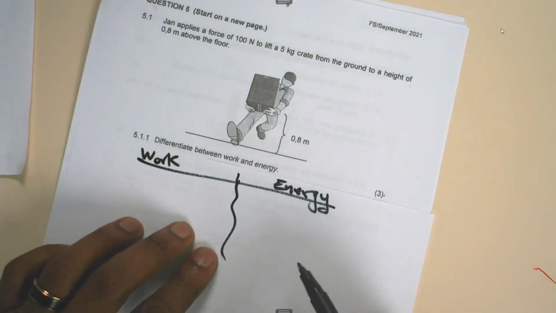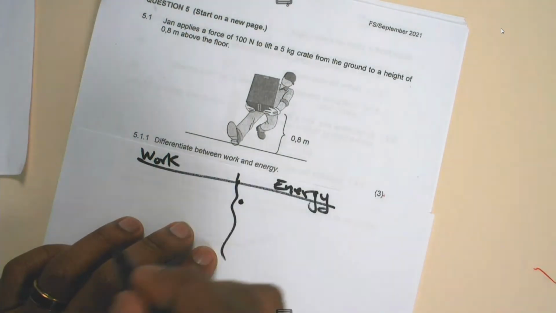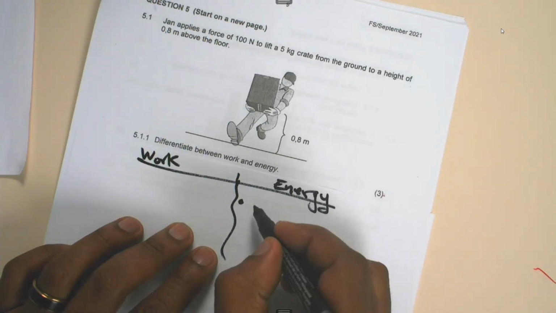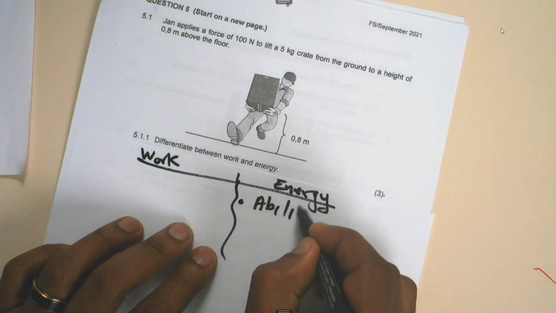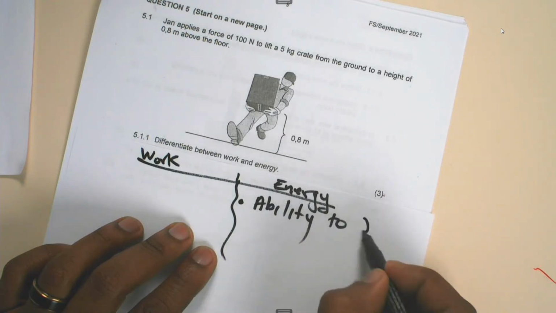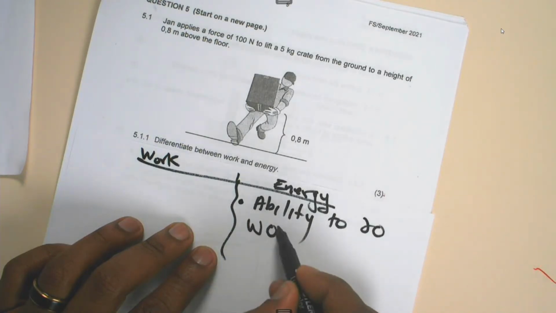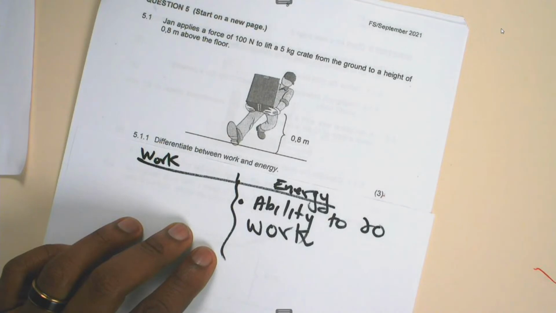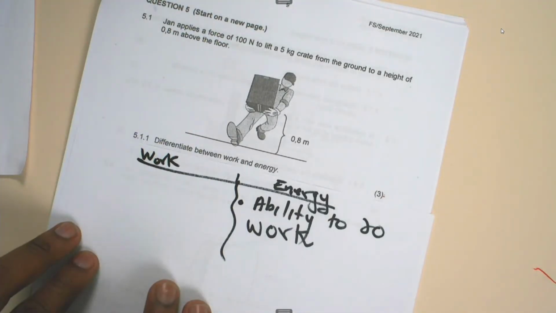So energy, from grade 10, we define as the ability to do work. But now what about work?